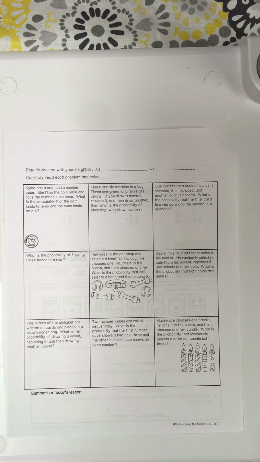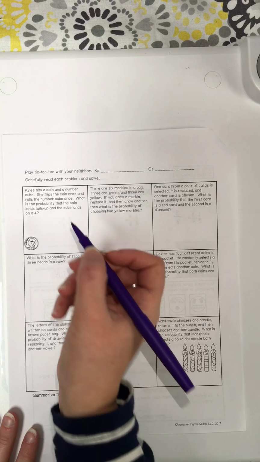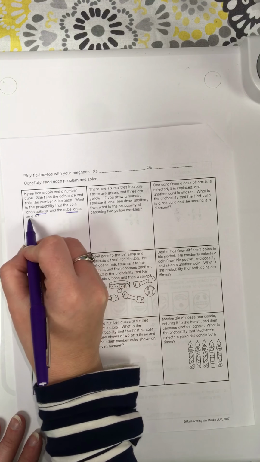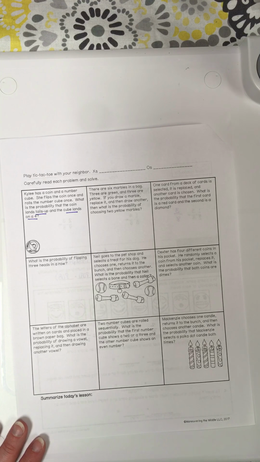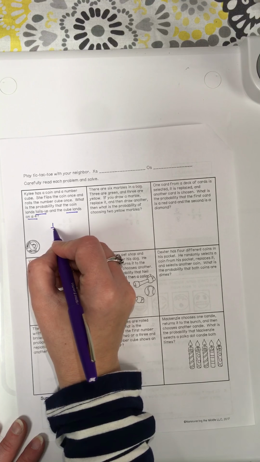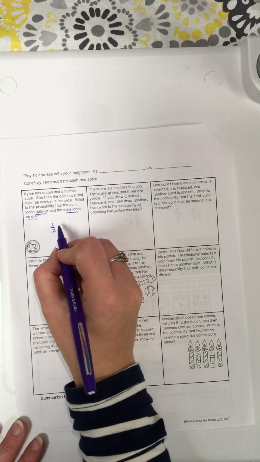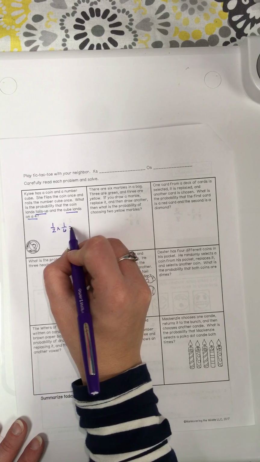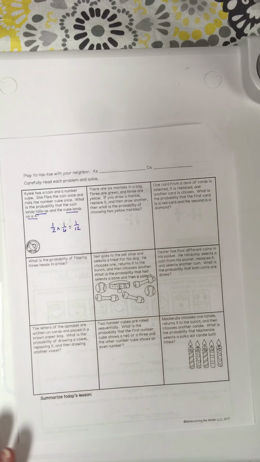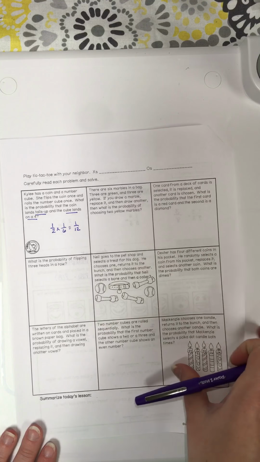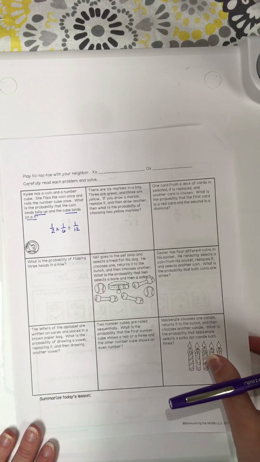Okay, Kylie has a coin and a number cube. She flips the coin once and rolls the number cube once. What is the probability that the coin lands tails up and the cube lands on a 4? So flipping the coin once and rolling the number cube once, for a coin to land tails up, that's a half of a chance, right? For the number cube to land on a 4, that's a 1/6. And so we're just going to multiply those, and that's your probability. So go ahead and solve the rest of the probabilities on this page, and when you're ready, let's play.